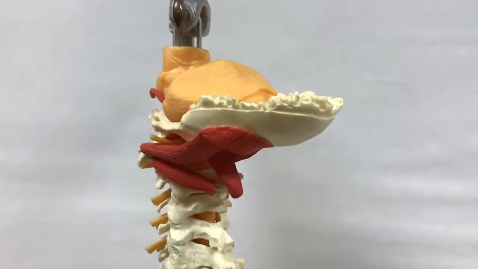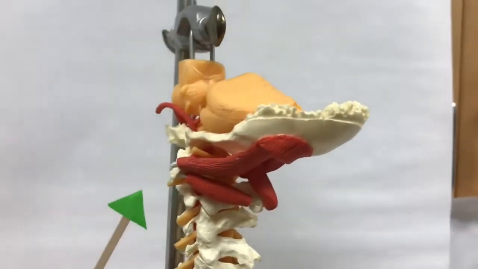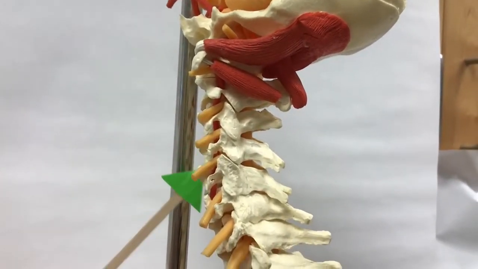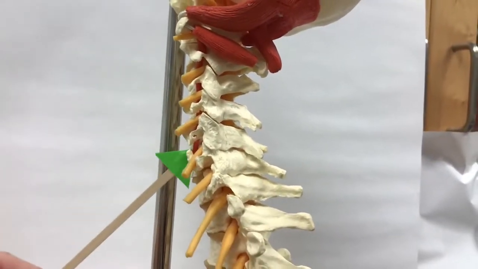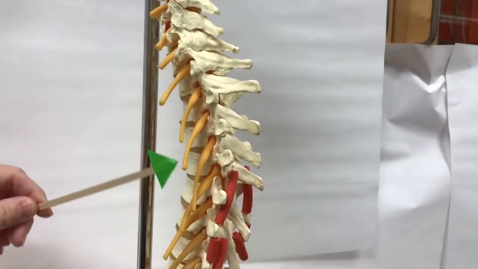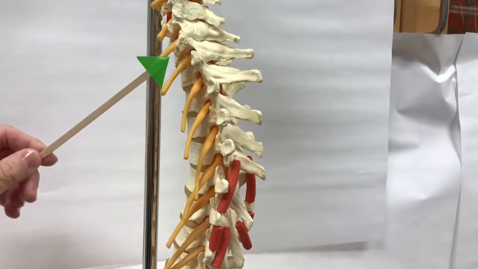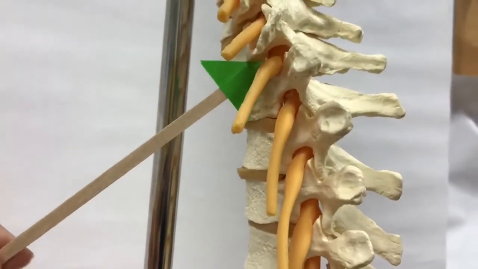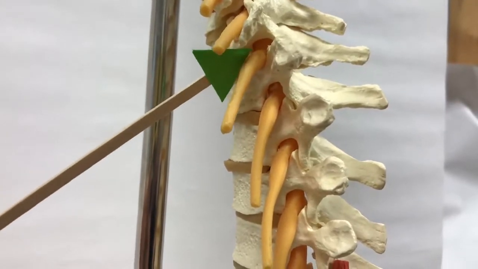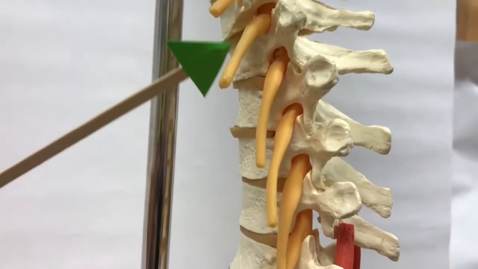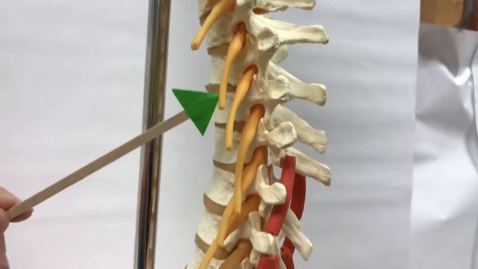So this is a vertical representation of the spinal cord. You can see the vertebrae are stacked on top of each other. So we have the cervical vertebrae up here, and then we have thoracic vertebrae, and then lumbar. When these vertebrae are stacked on top of each other, you can see there's a hole right here. This hole is called the intervertebral foramen, and the spinal nerves leave through these holes.